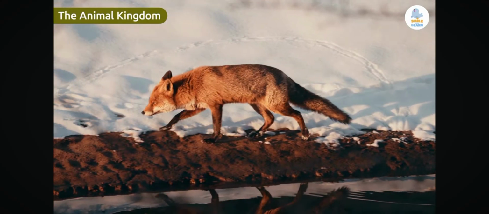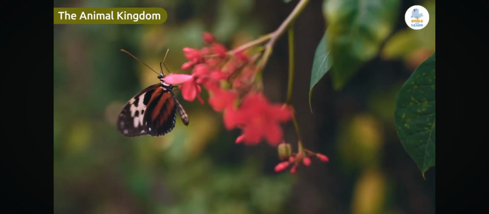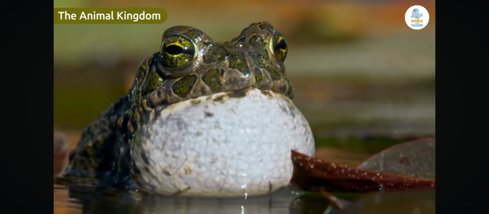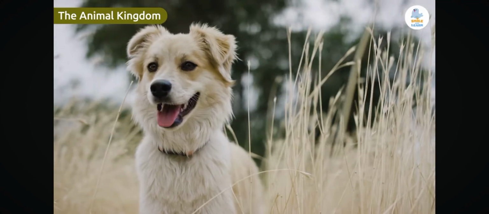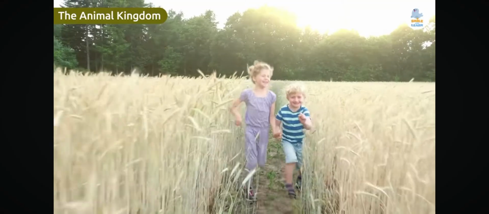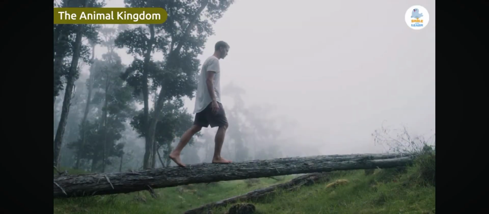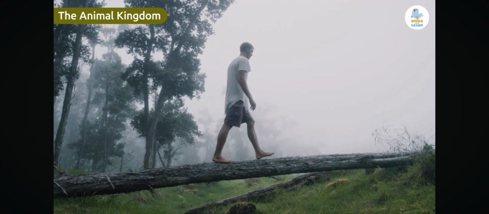The first kingdom we'll talk about is the animal. There are many, many, many animal species. I'm sure you know a lot of them. But did you know that human beings are also animals? Let's take a look at some characteristics of the animal kingdom.